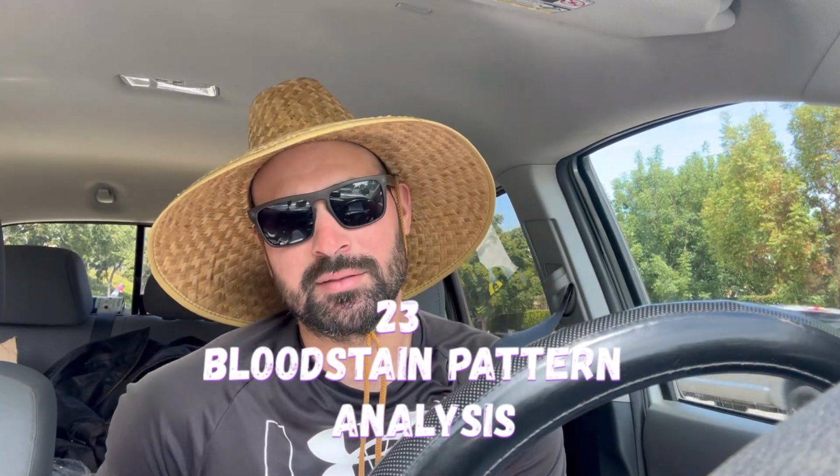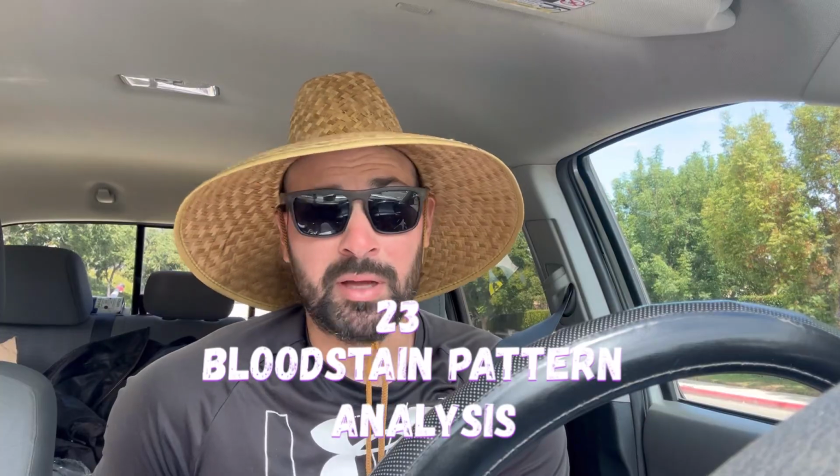All right, number 23 on our list is going to be bloodstain pattern analysis. Man, growing up watching Forensic Files, this was used all the time. The angle of the bloodstains, you name it, the thickness of the blood, the way it fell. It's crazy to me what investigators can determine just from analyzing bloodstains.